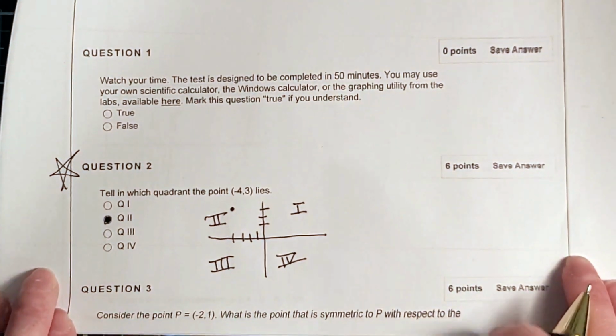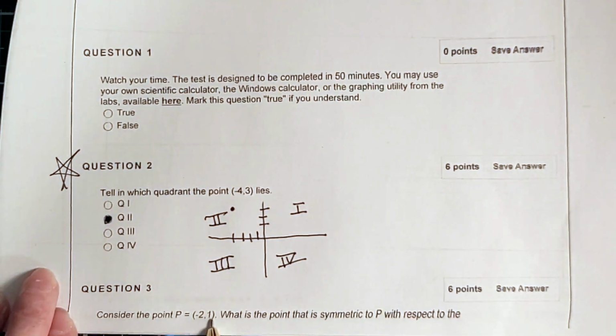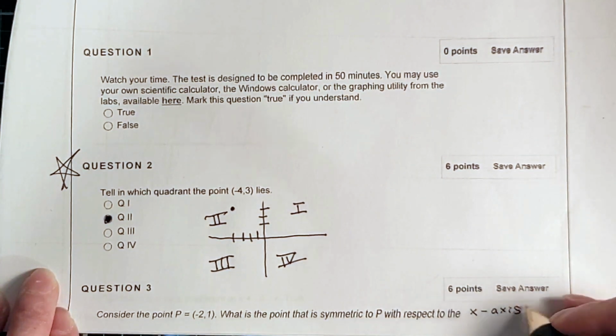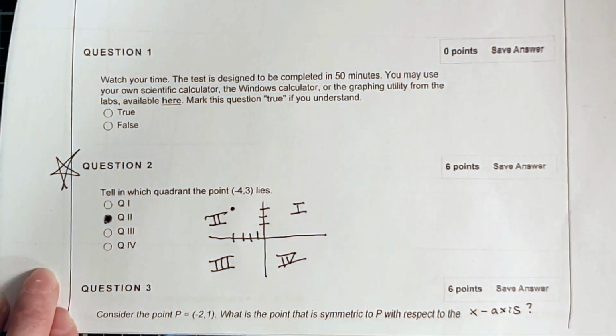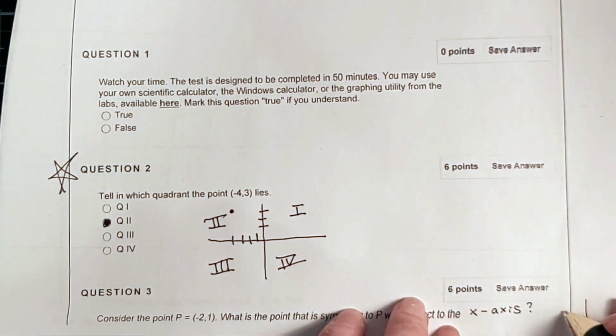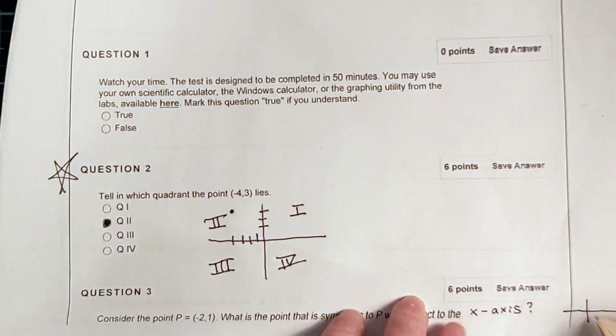Alright, question number 3. Consider the point -2, 1. What point is symmetric with respect to the, and it cut off, this should say x-axis. Okay, and unfortunately my printer didn't print that correctly. Alright, so I would graph that point. So we have -2, 1.